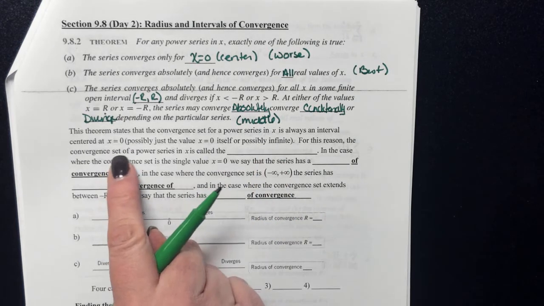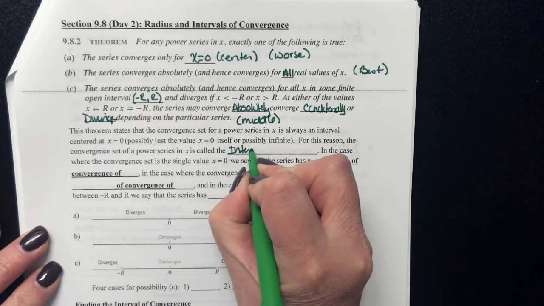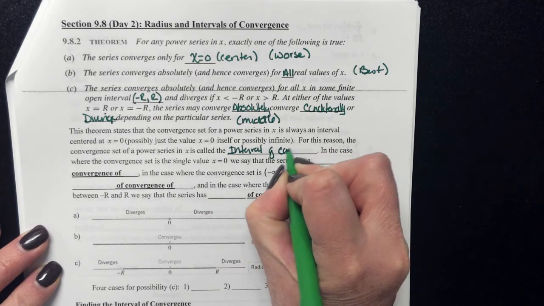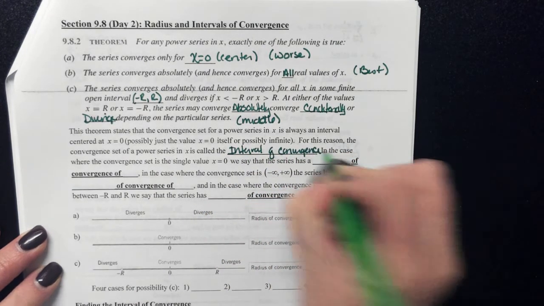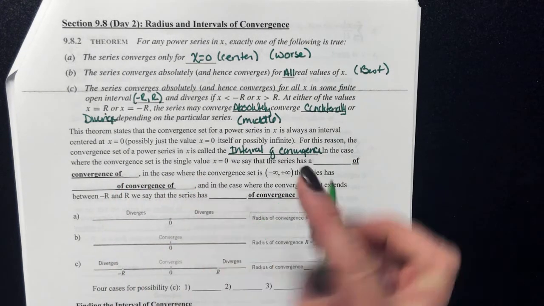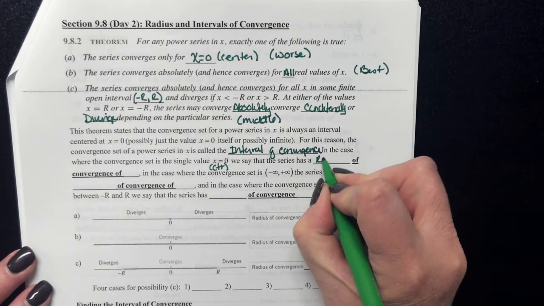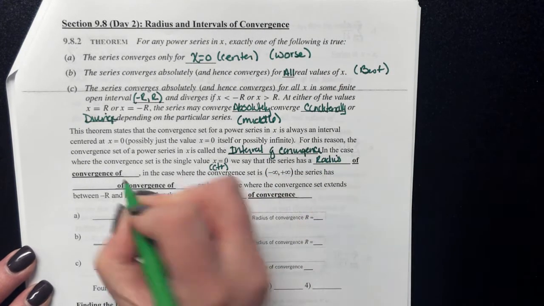For this region, the convergence set of a power series in x is called the interval of convergence. In the case where the convergence is a single value, which again is just the center, we say that the series has a radius of convergence of 0.